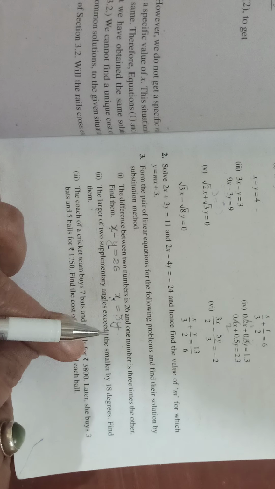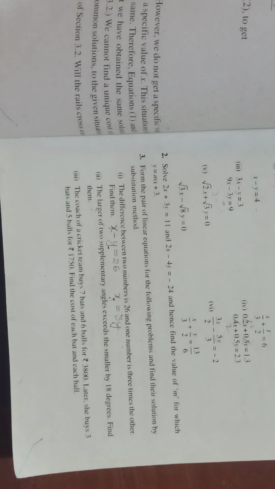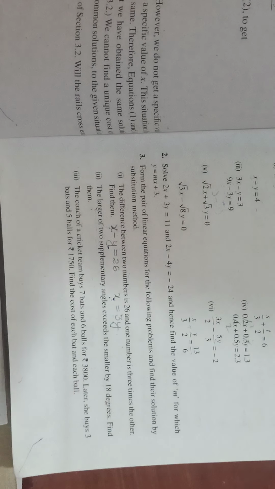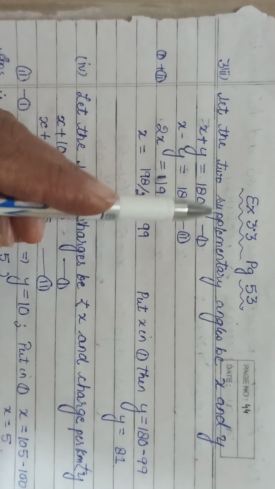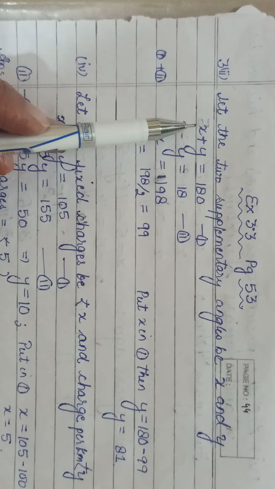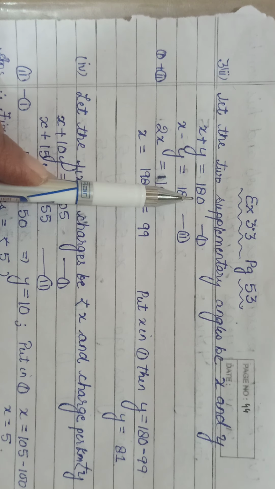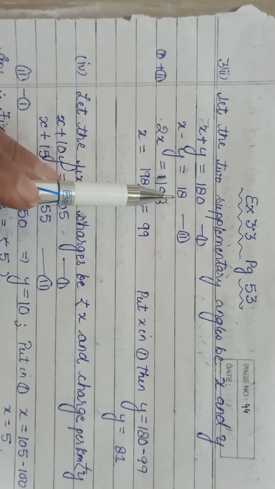Okay, now question number 2. Larger of the two supplementary angles exceeds the smaller by 18. You have to find them. So supplementary angles, children. Now here we will suppose let the two supplementary angles be x and y degrees. Then, since they are supplementary, their sum is 180. That is what supplementary angles mean. And their difference is given to you as 18.